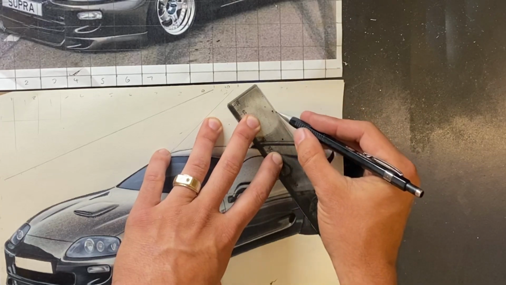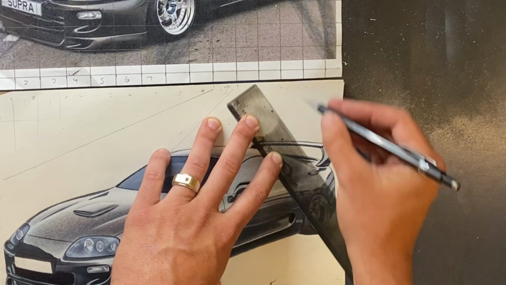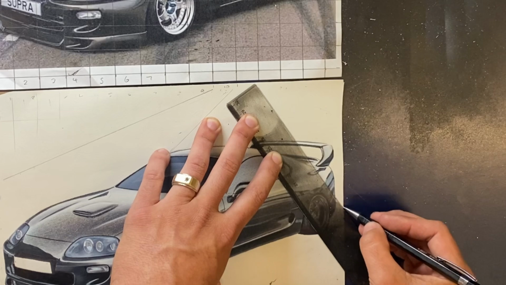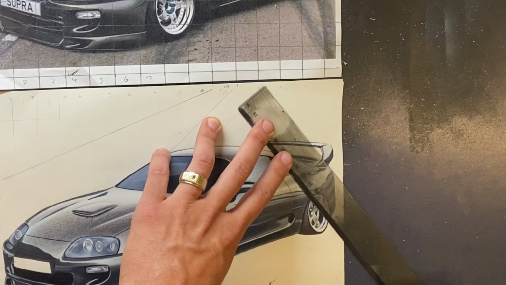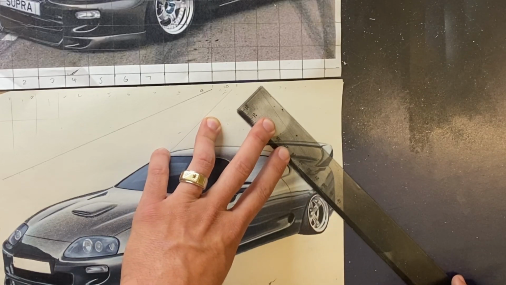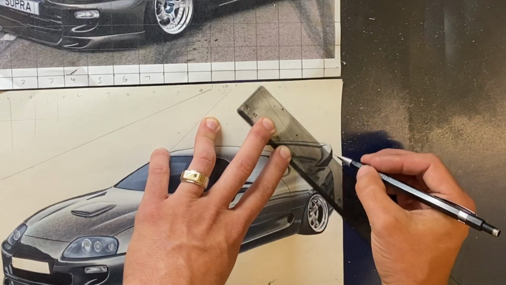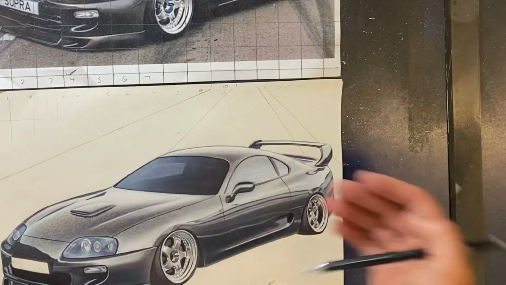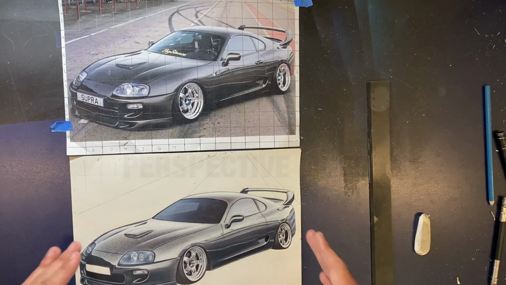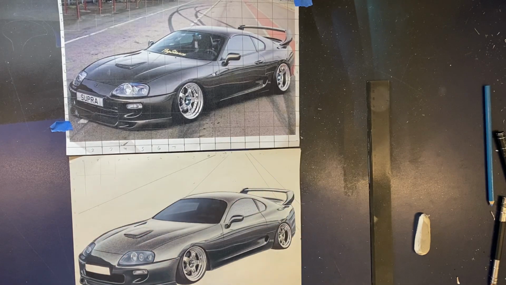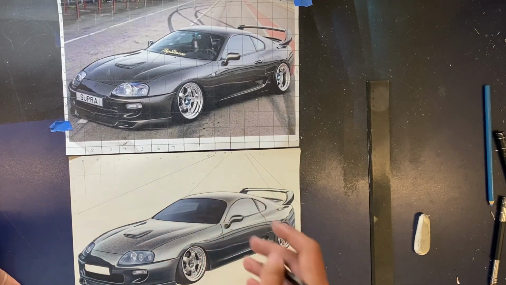Another little line. We can see that one runs just behind that wing as well. And the other one just around there through to number 4. And we're just going to replicate that line there. And ta-da! Now we have our perspective lines on our drawing. And now we're going to start coloring in.